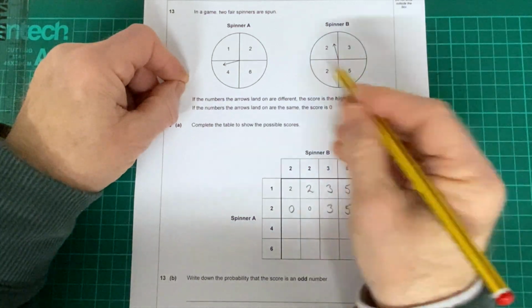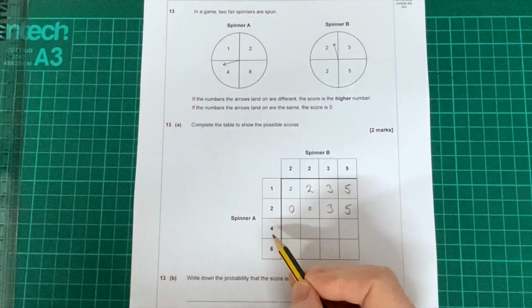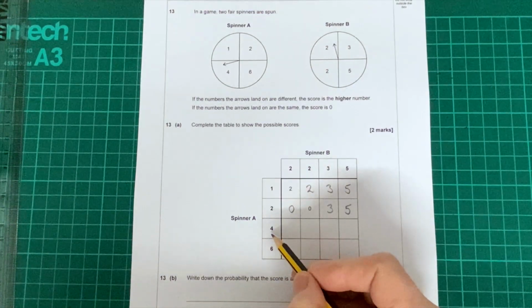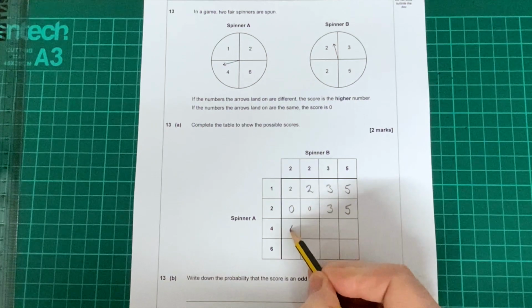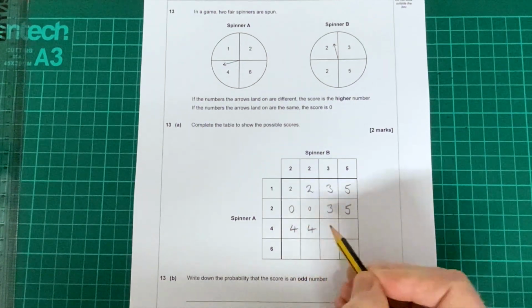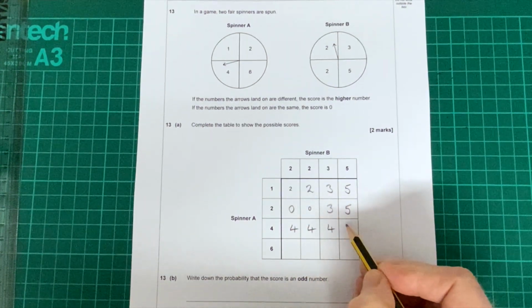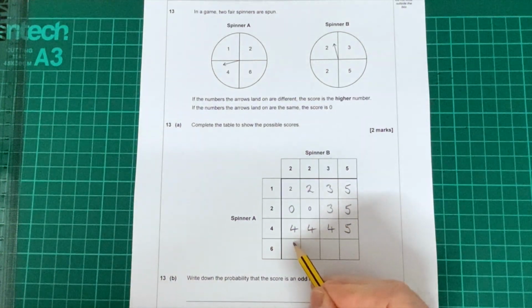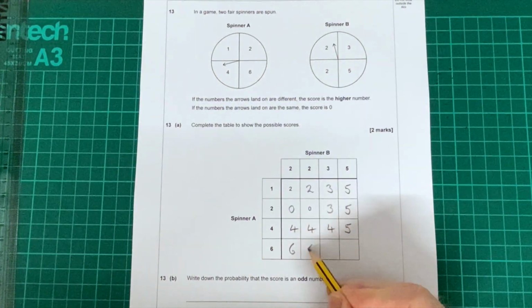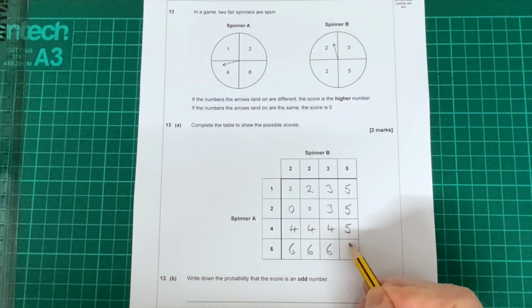And we hardly need to look at the spinners anymore now. We can look at it here. Spinner A goes to 4. Spinner B on 2. The score is the higher number, so that's 4. And that's 4. And that's 4. But that's 5. And this one is going to be 6, 6, 6, and 6.